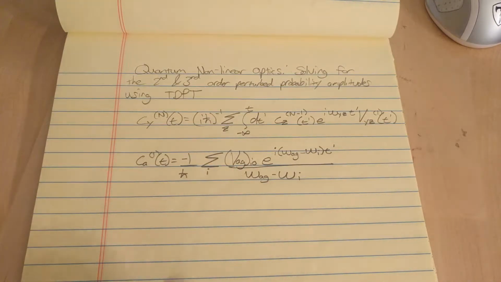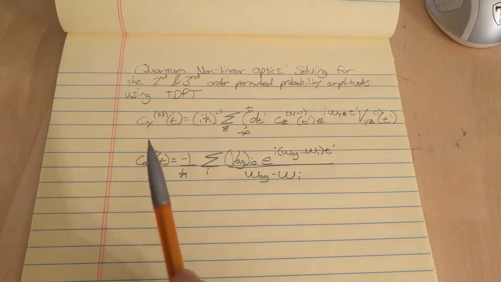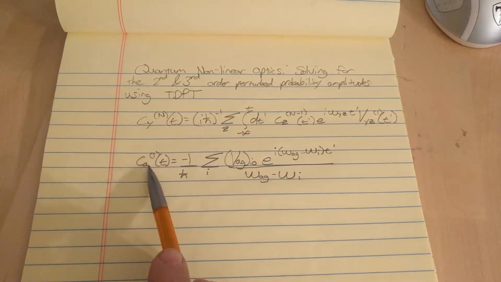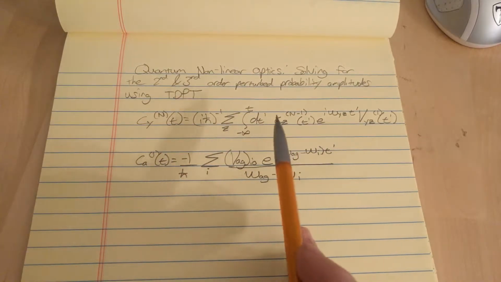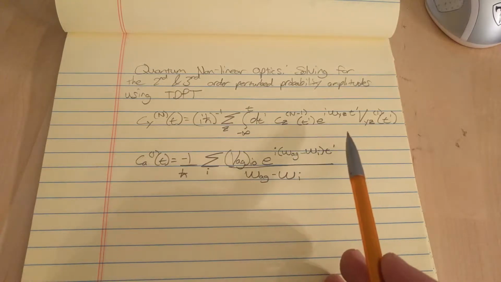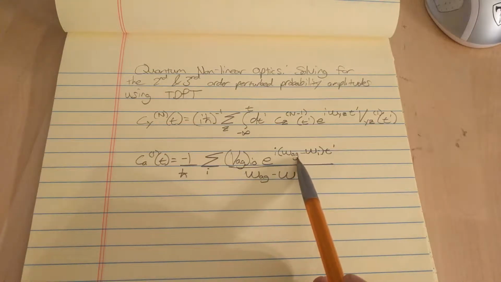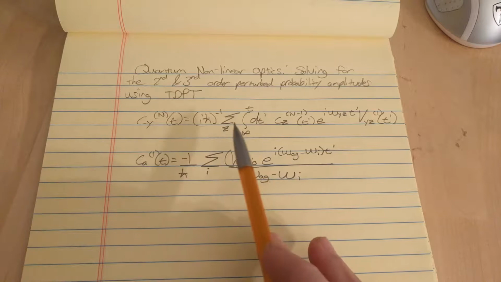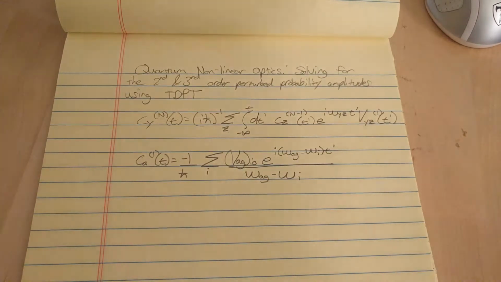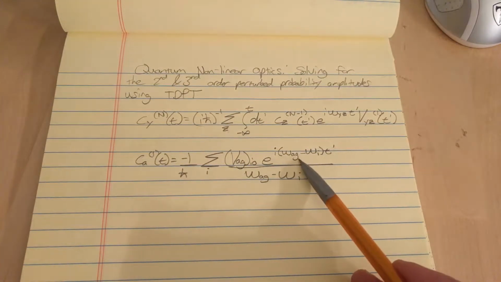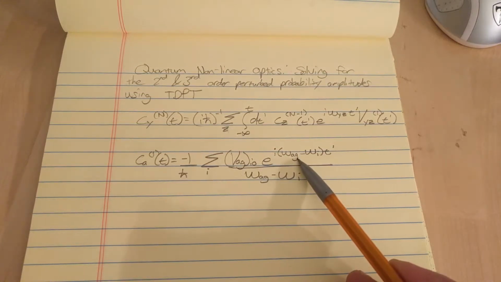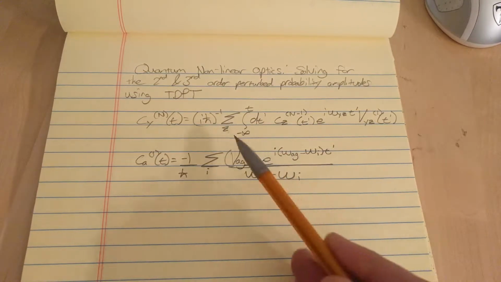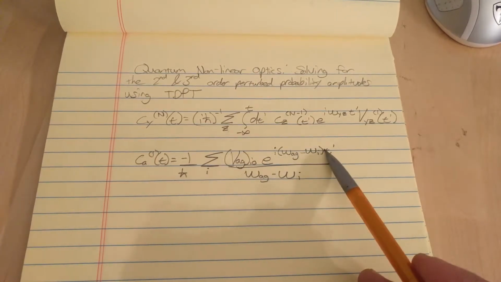Essentially we used this formula, except plugged in a for y and also plugged in g for z, but we also assumed that we are absolutely positive that our system is in state g at time t equals negative infinity. And that's how we got to this.